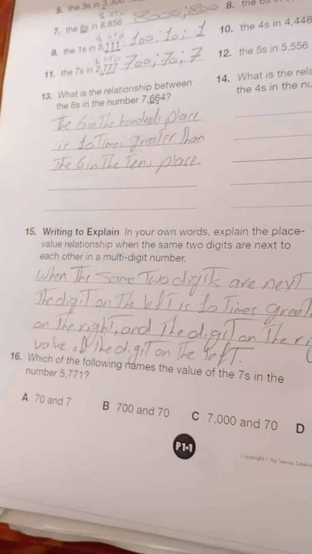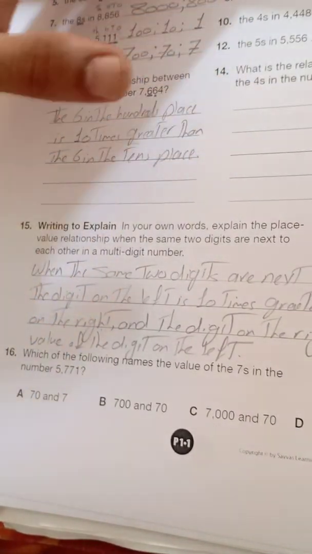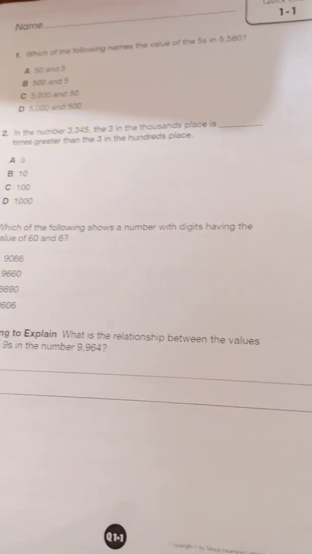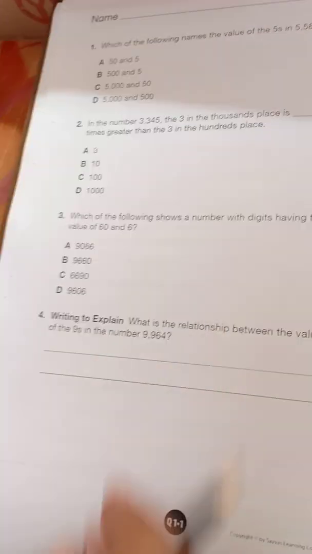Okay? Now we're going to do the even numbers as homework, and do the quick check as homework. Okay? Do this and this as homework.